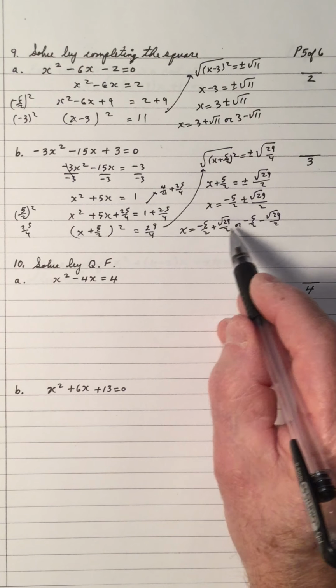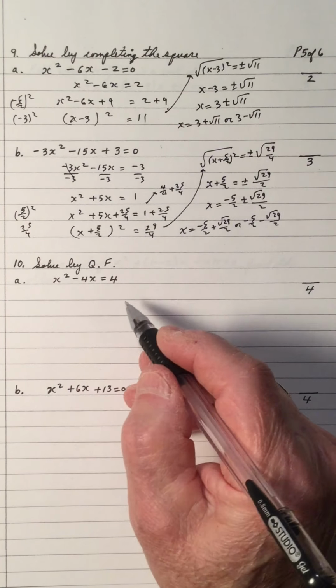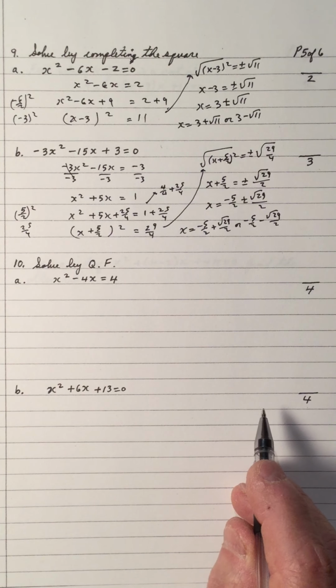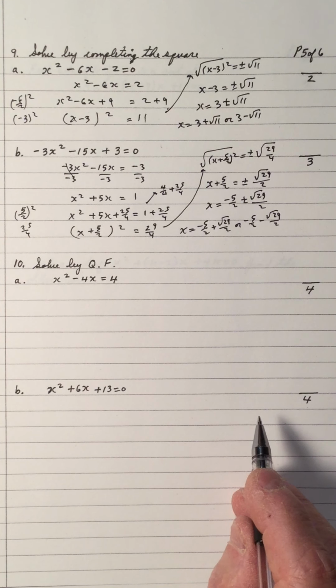And if you got to here, you give a mark each. So 3 marks in total. Number 10, solve by the quadratic formula.